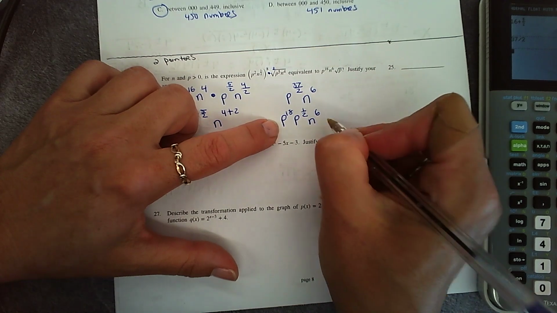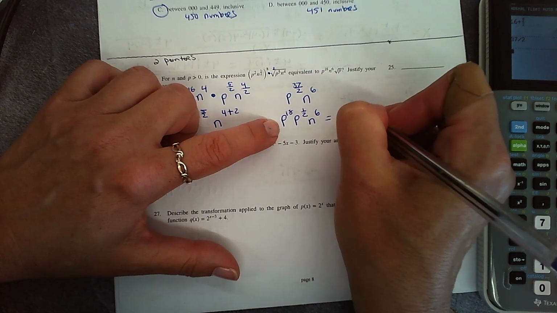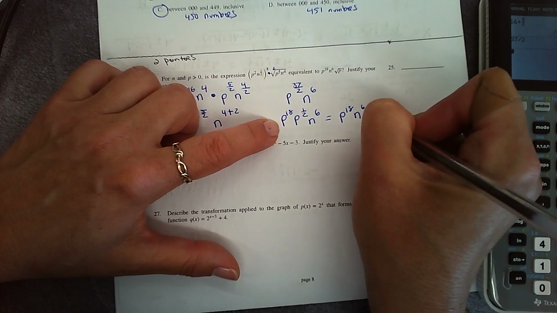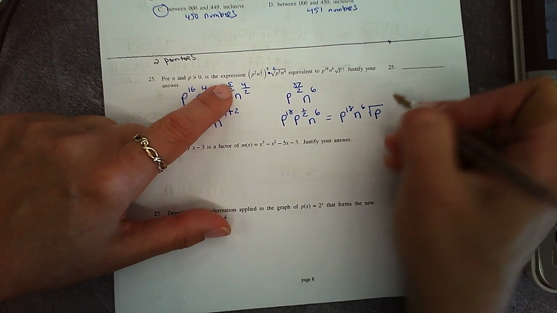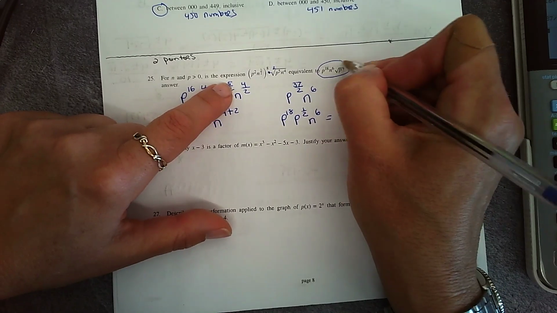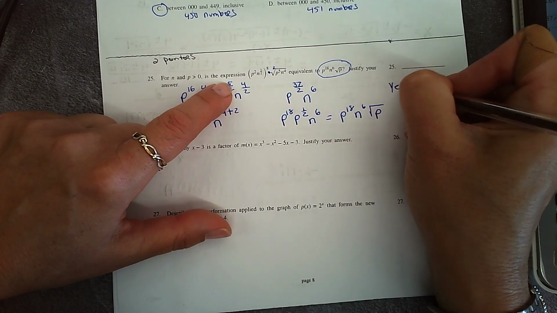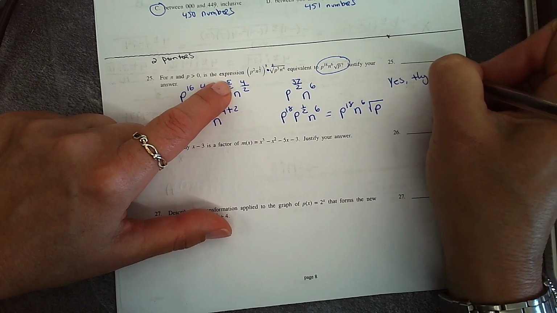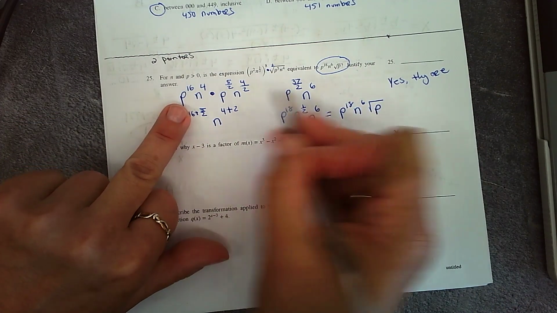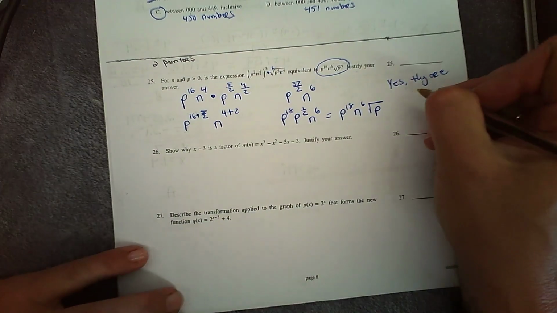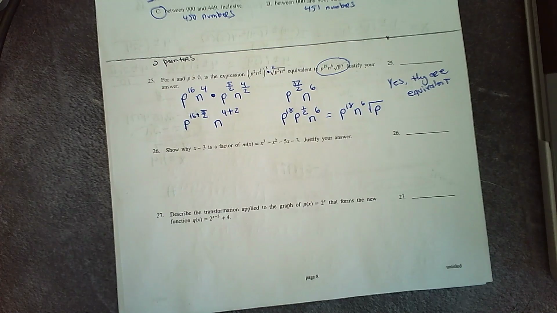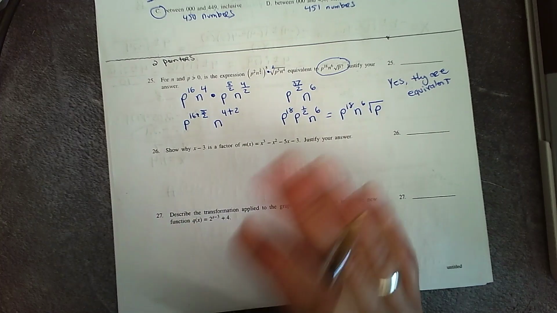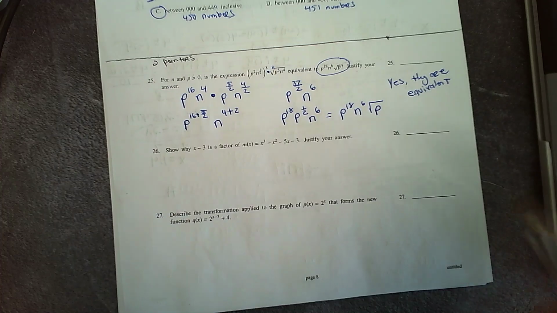All right. And what does the 1/2 power mean, you guys? Well, the 1/2 power means the same thing as the square root. So is it equivalent? You would write, look at it. So you would say, yes, they are. And justify your answer. All this work is justifying your answer. So yes, they are equivalent, and that's the answer to that. If you can do anything right, you'll get a point for that. You might not get all 2 points, but do I think you can get 1 point? Yes, I do.